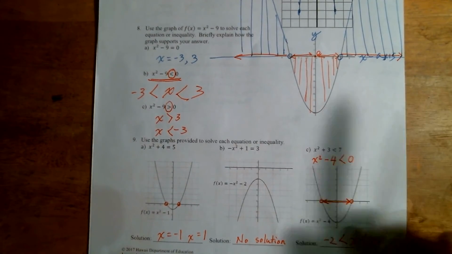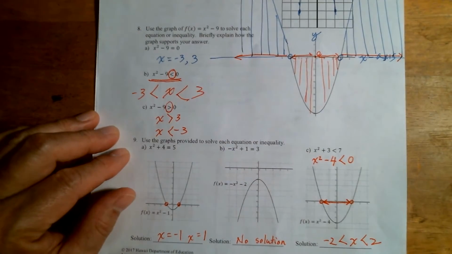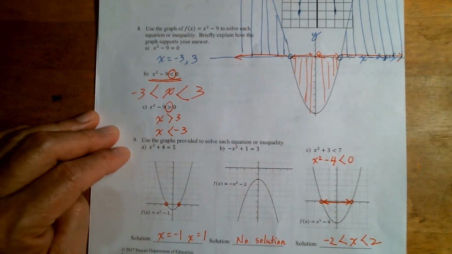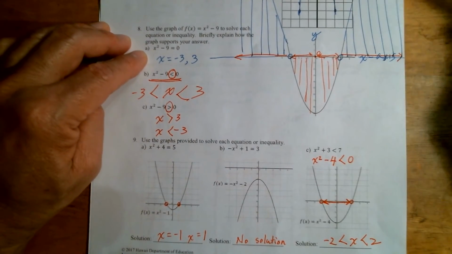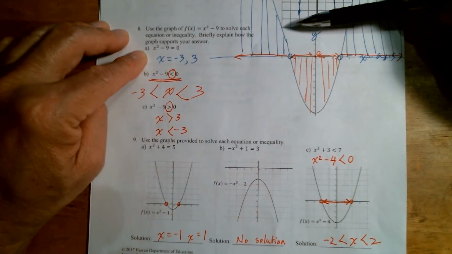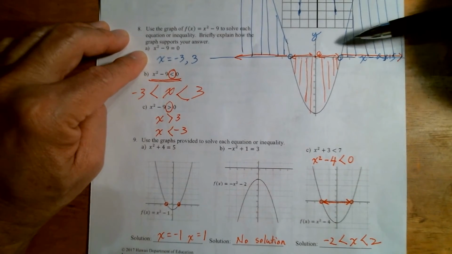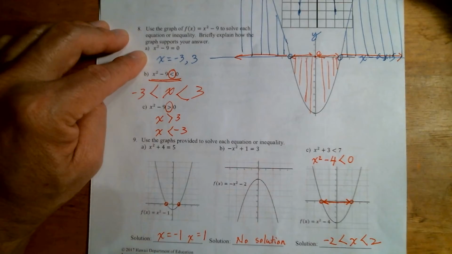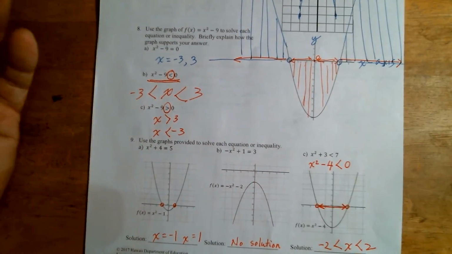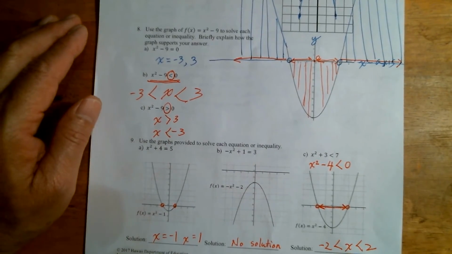All right. Now for A, x squared minus 9 equals 0. So we have the graph here. This is the graph x squared minus 9. Okay, this parabola right here, and I kind of drew extensions of this parabola that goes on forever, just to emphasize some of the values over the x-axis.